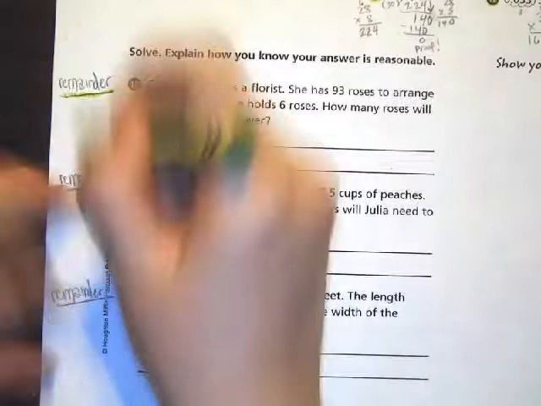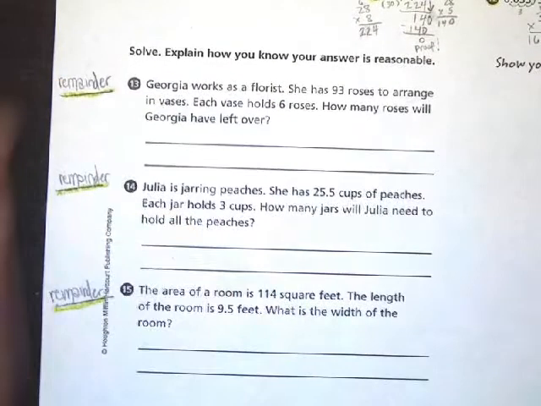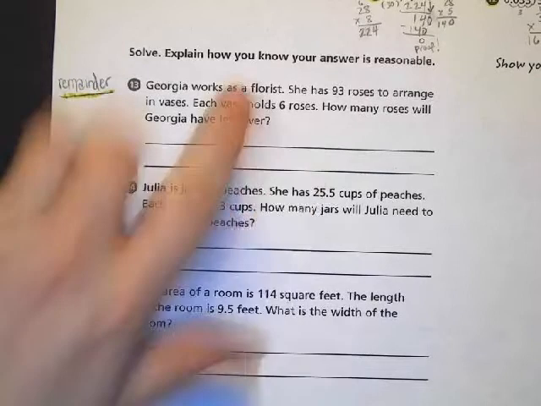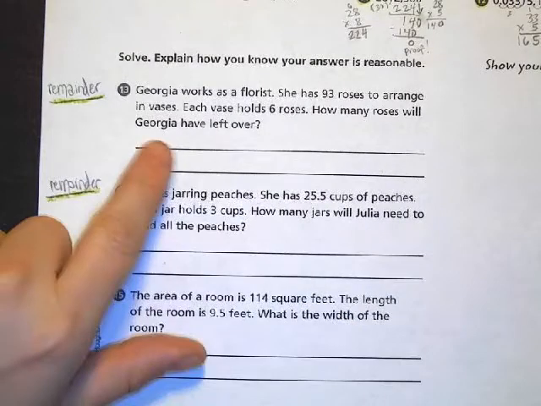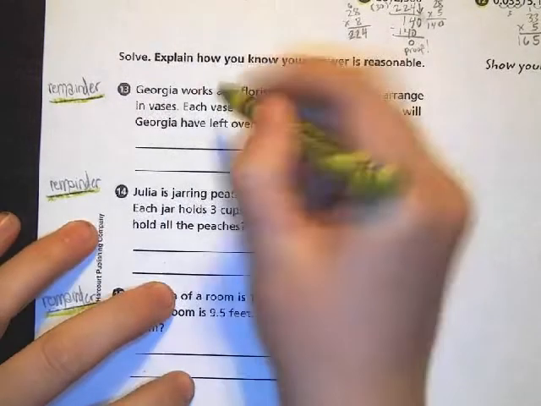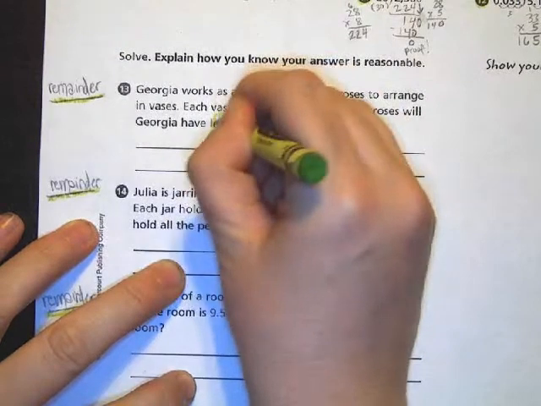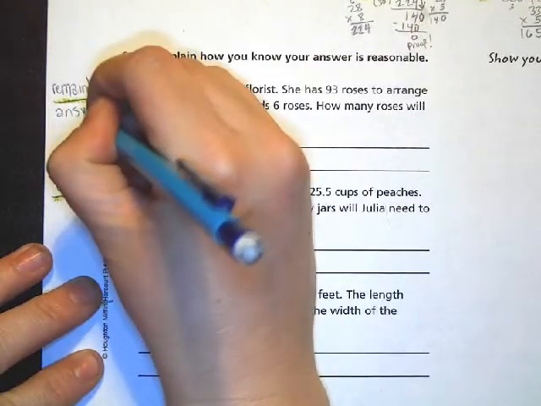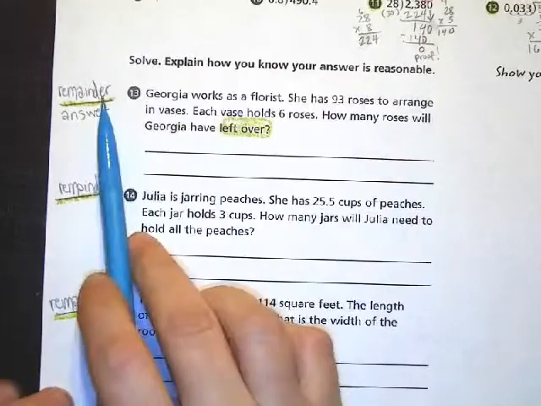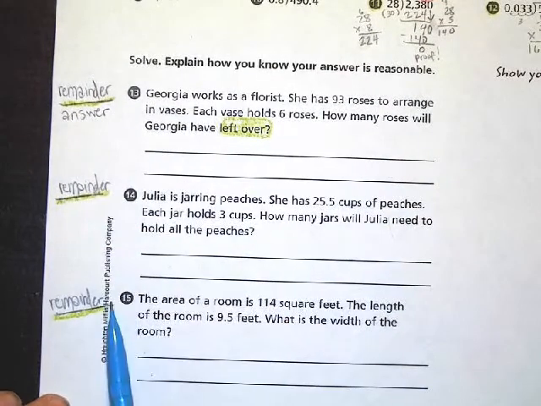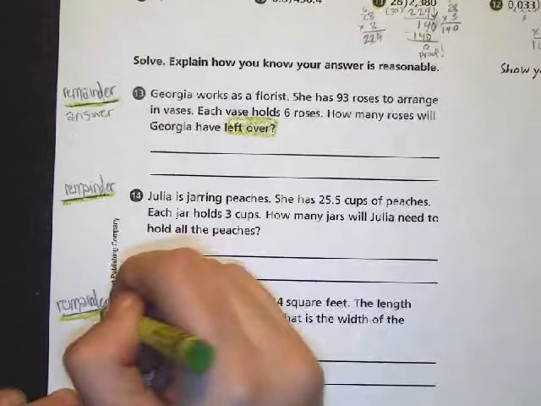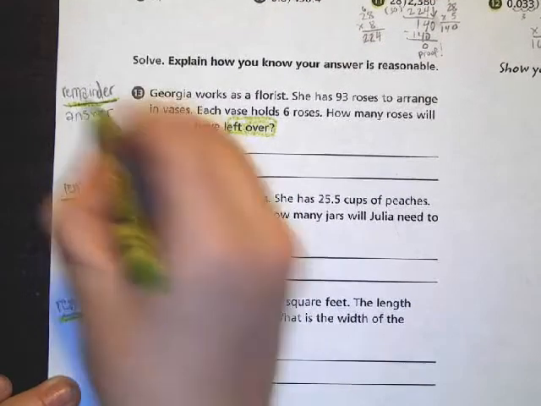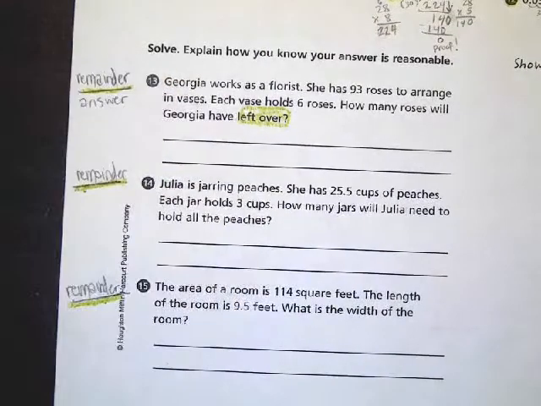All right, and lastly, take a look at 13, 14, and 15. I want us to just quickly look and see if you will know, use your green, what to do with the remainder. So I'm not even going to solve it with you. I just want you to think about it. Just look at the very end of the question. How many roses will Georgia have left over? Hello? How many when someone has left over? You use your remainder as your answer. You need to write remainder, remainder, remainder. Underline them in green.